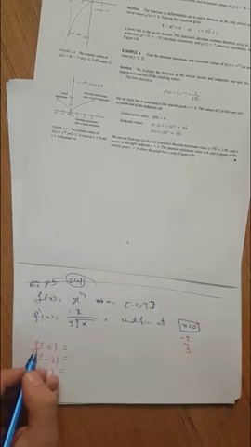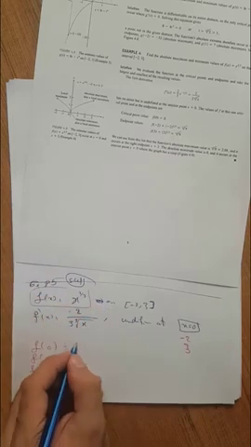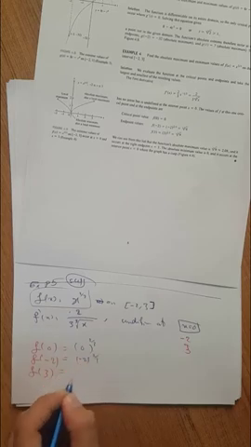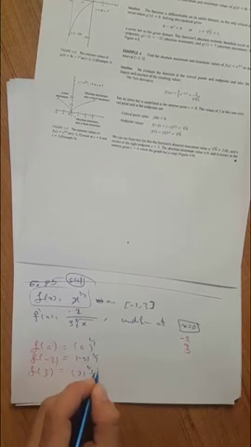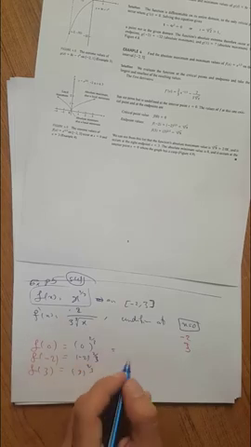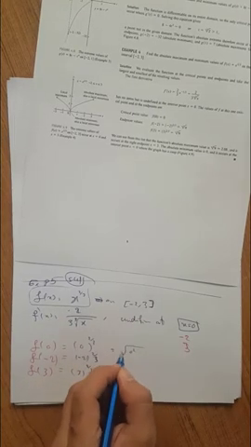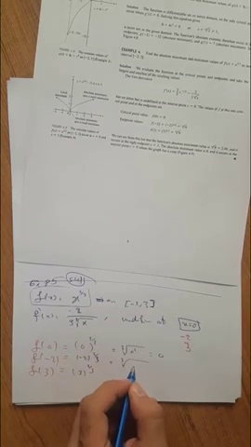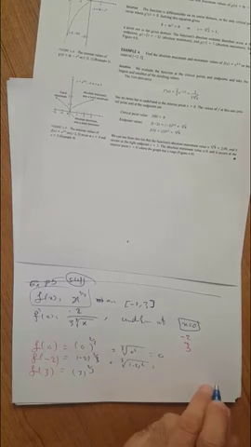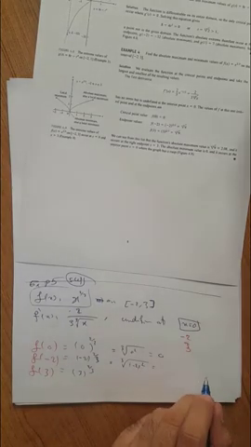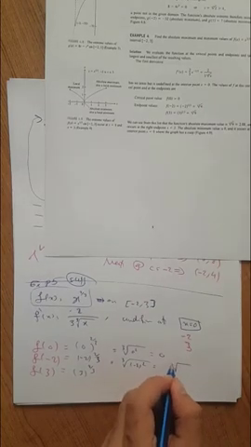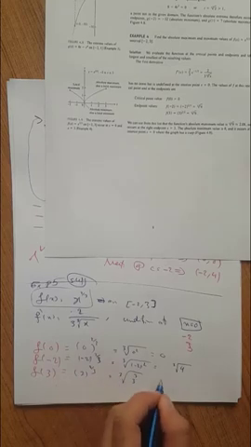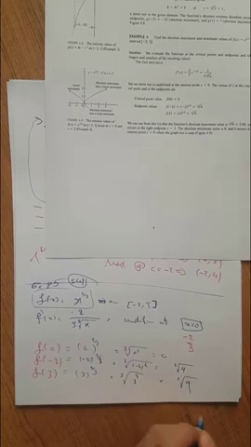So 0, -2, and 3 in x to the 2/3, which means 0 squared, cube root, gives 0, and minus 2 squared gives the cube root of 4.